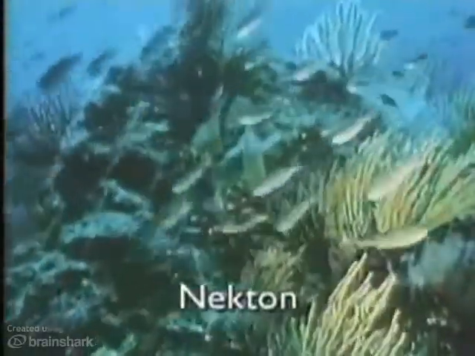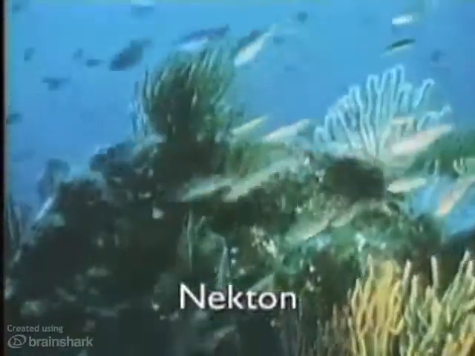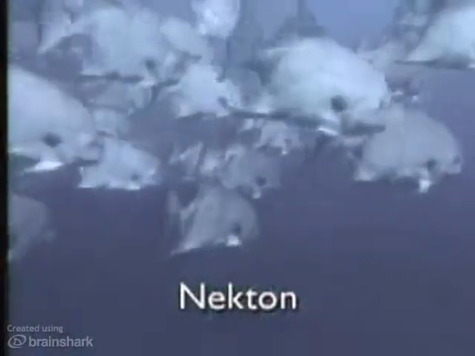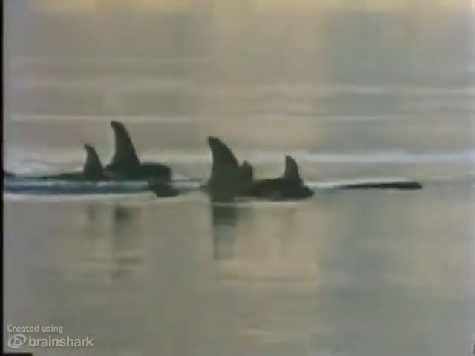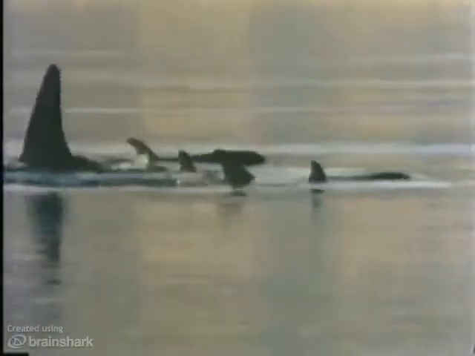Another group of marine organisms are called nekton. These swim freely through the water. Among the nekton are thousands of different species of fish, sea turtles, and mammals like whales and dolphin.